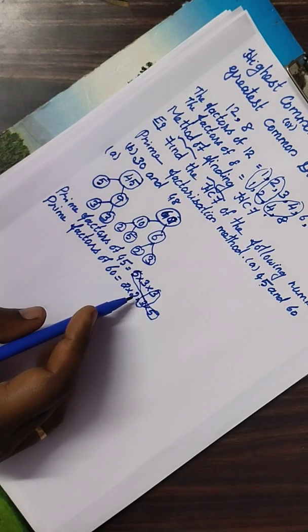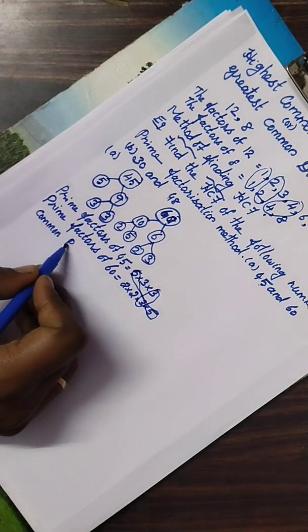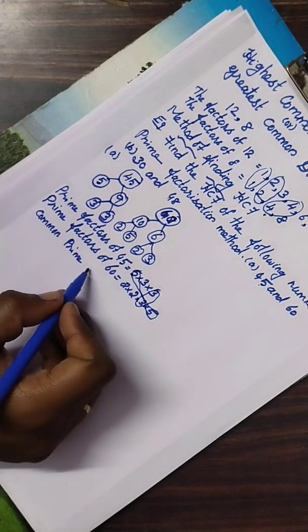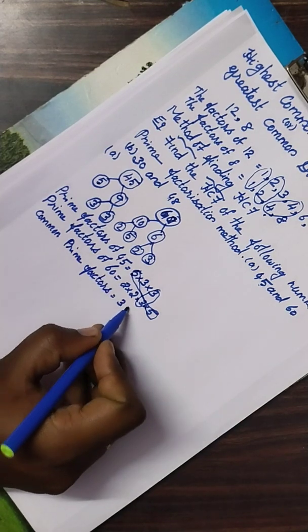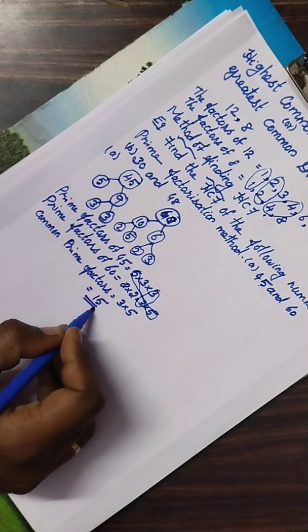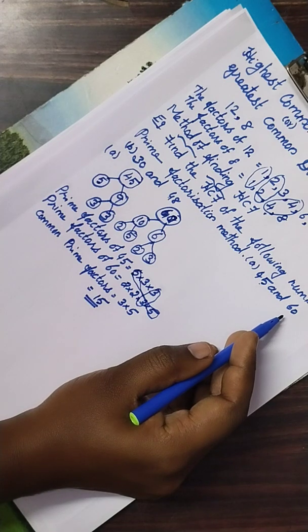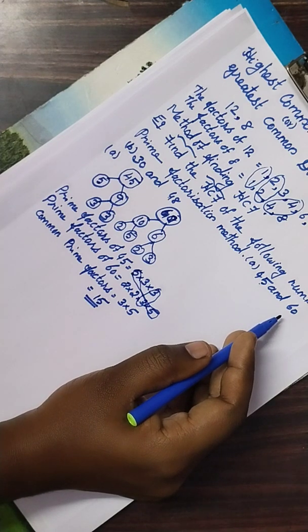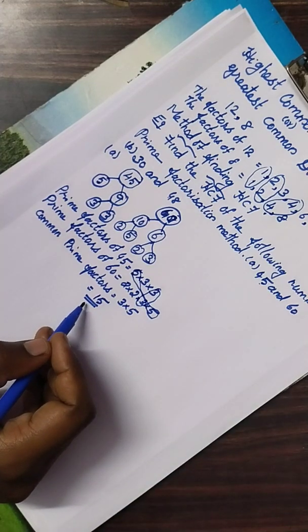The common prime factors are 3 into 5, so 3 into 5 is equal to 15. So the HCF of 45 and 60 is equal to 15. This is the answer.